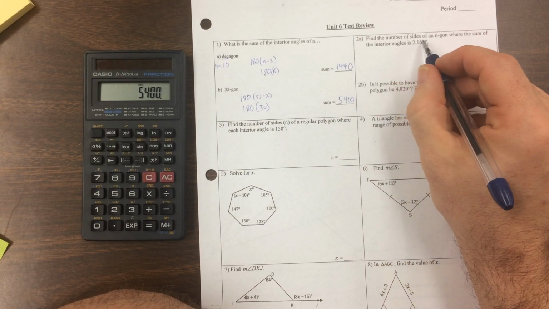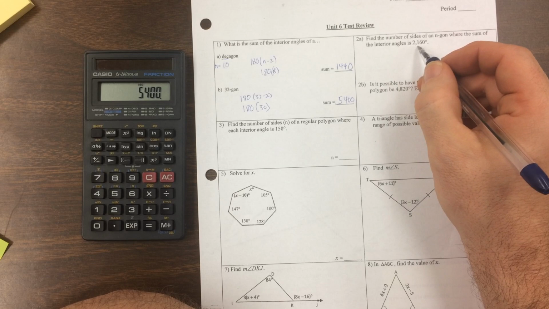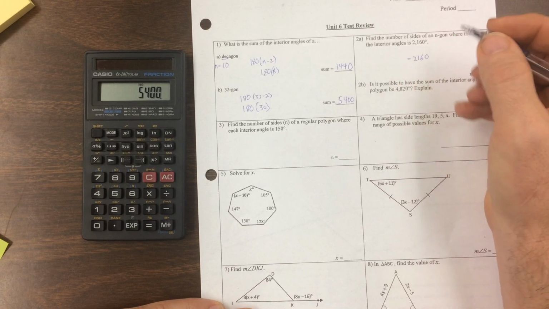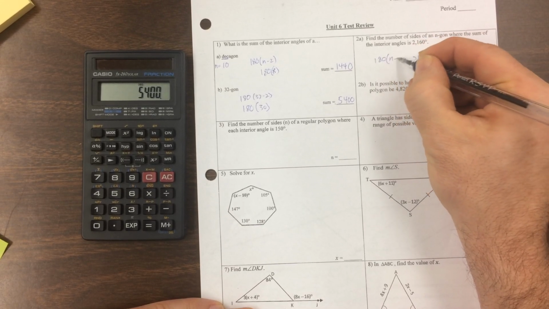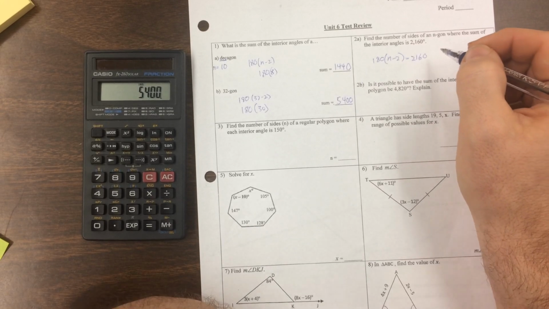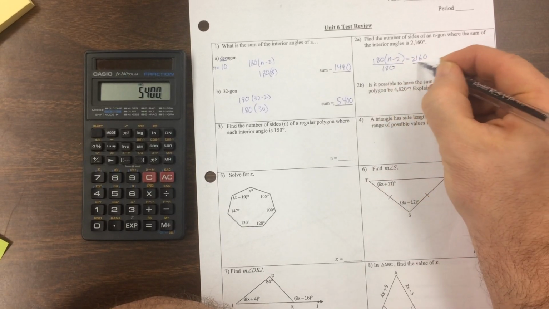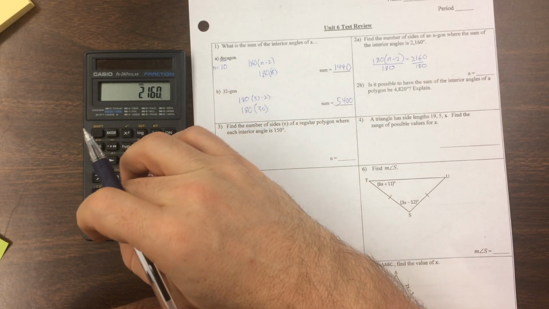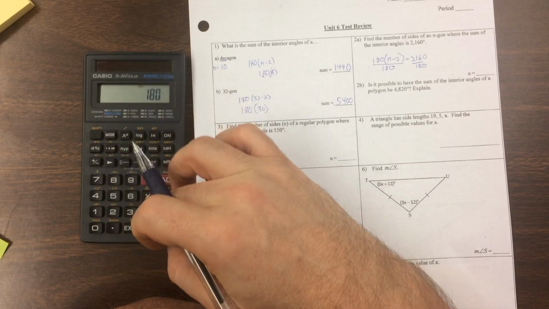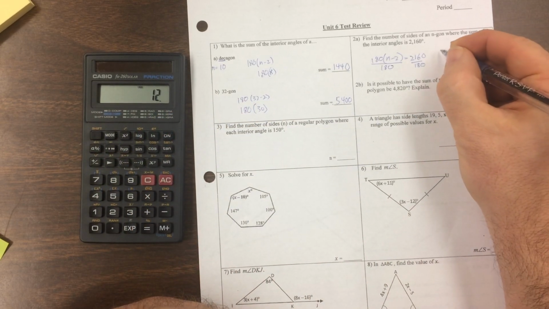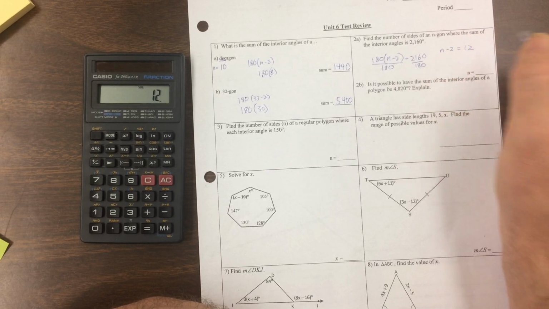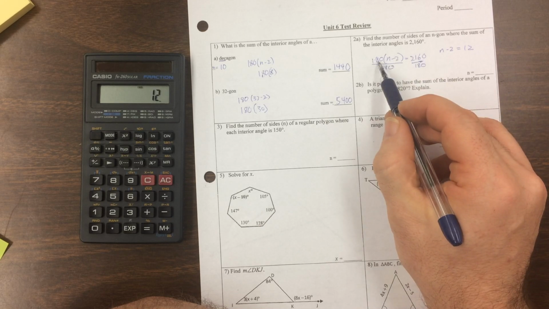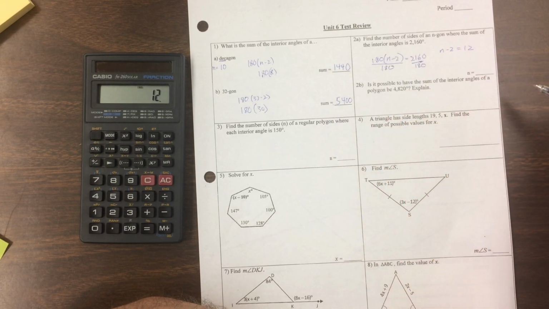All right. Find the number of sides of an n-gon where the sum of the interior angles is 2160. So 2160 is what we get when we multiply 180 times some number of sides minus 2. So that means if I divide both sides by 180, I get 12. So that means n minus 2 is 12. In other words, there are 12 triangles that I could split this up into.